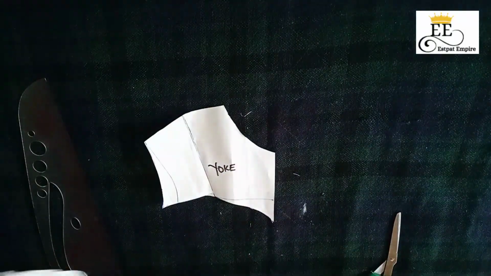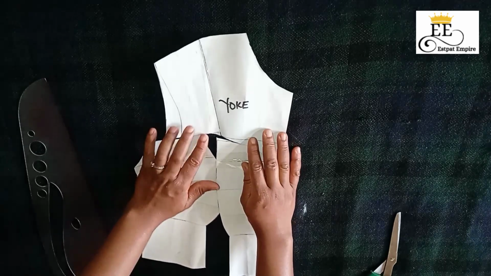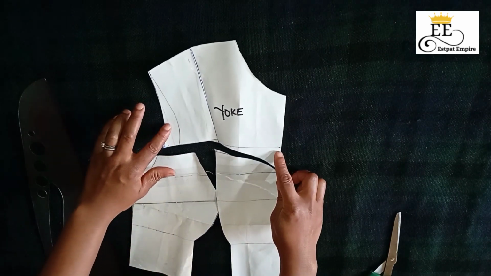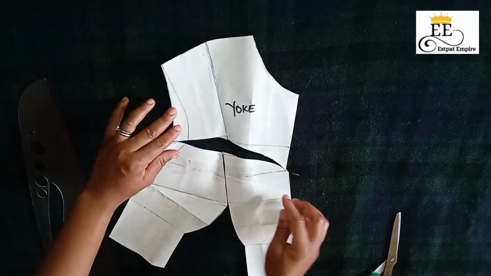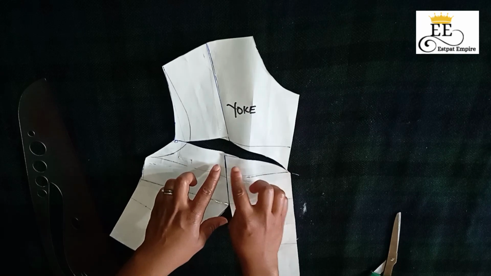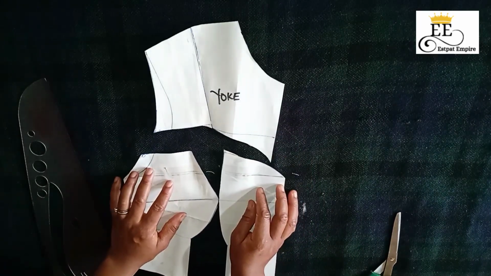So now guys, I'm done with the front bodice and this is what I have. It's looking nice, right? Yeah, so let me just show you something. By the time you join the center front and the side together to the yoke, you can see how perfect it fits. Do you see that? You see how perfect it fits. So that is that about the front bodice.